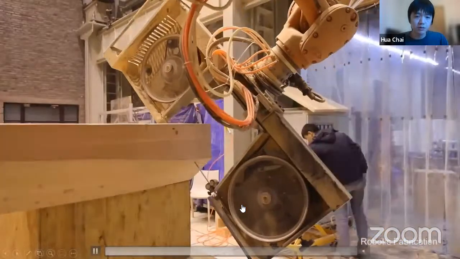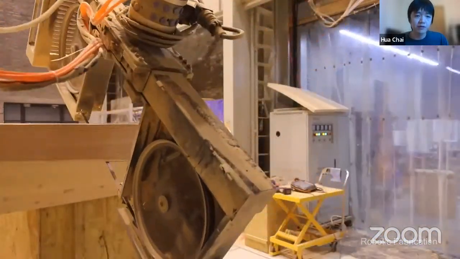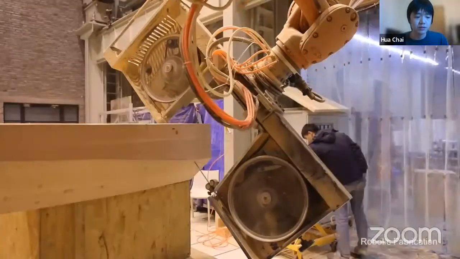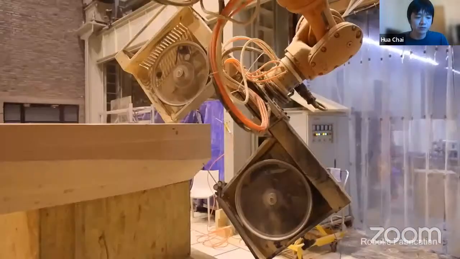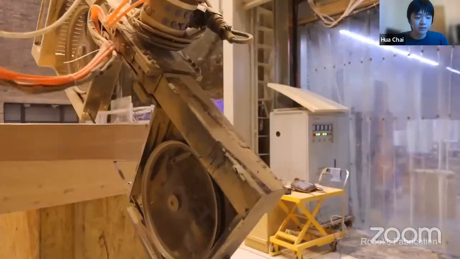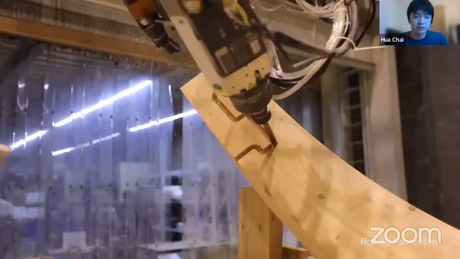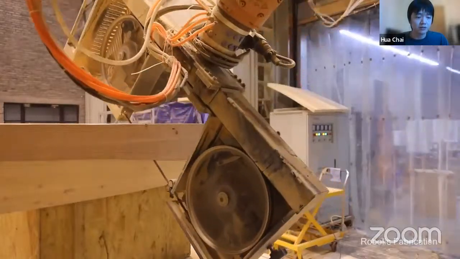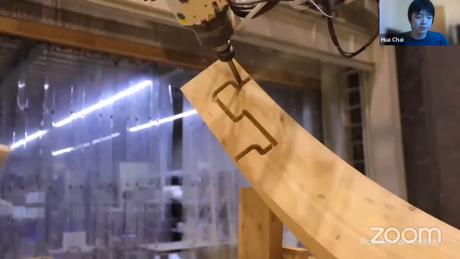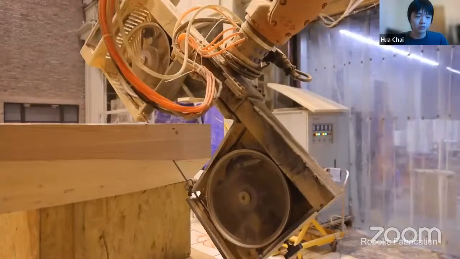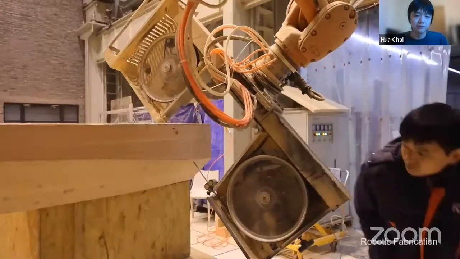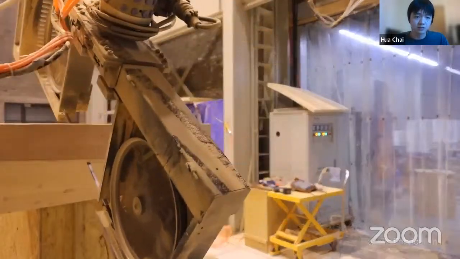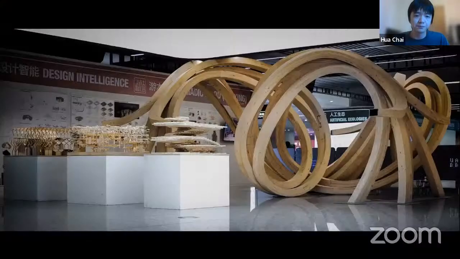And we use this modified 14-inch bandsaw that is mounted on the robot to conduct the root surface cutting, and with the orderly organized saw cutting and spindle milling process, the robot could perform all the fabrication tasks in a continuous workflow.